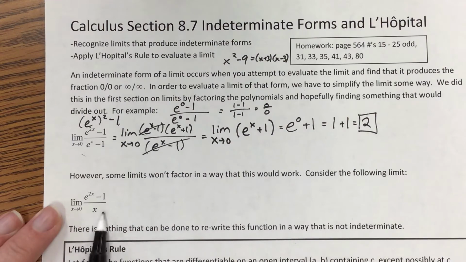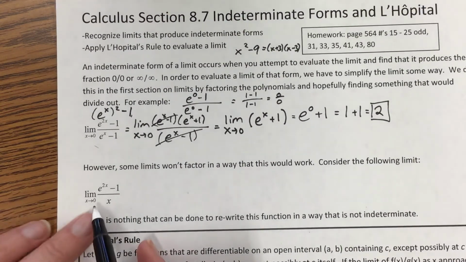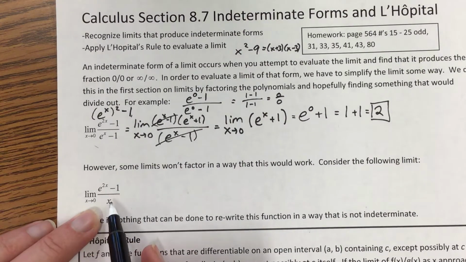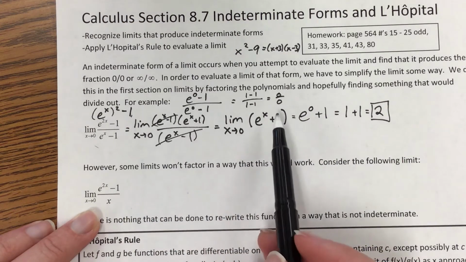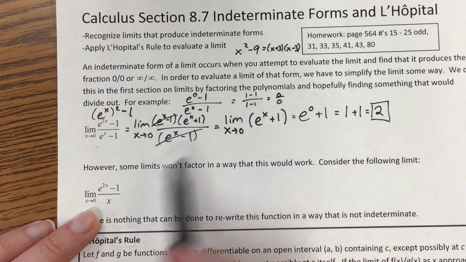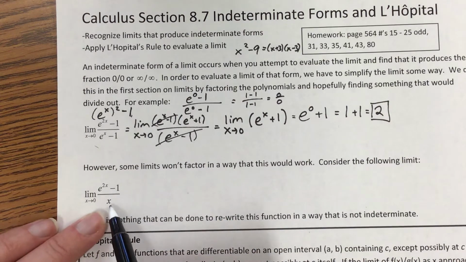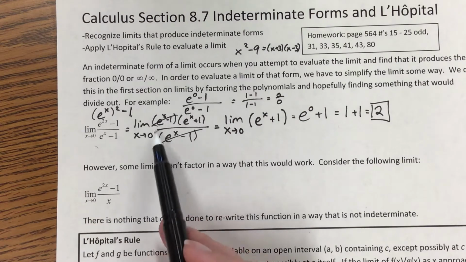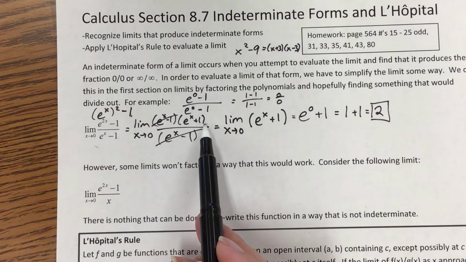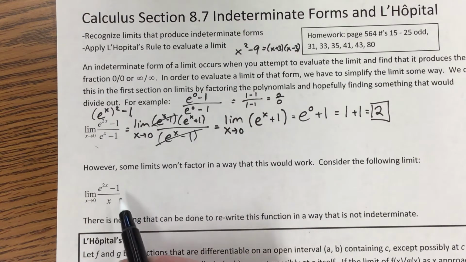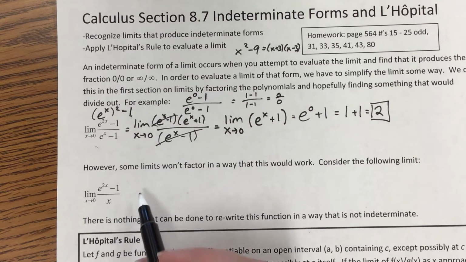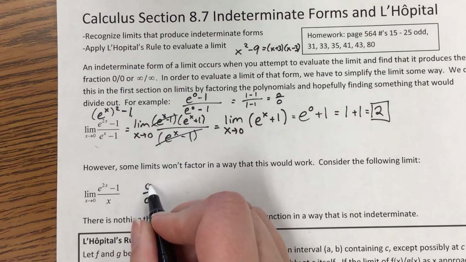Okay, so let's consider this limit. If we try and plug in 0 on top and bottom, we get the same kind of deal as before, where we would get 0 over 0, right? That top is the same as this top. So the top is 0, and then plug in 0 on the bottom, 0 over 0, blah. If we try and factor the top, we get e to the x minus 1 times e to the x plus 1. Neither of those will cancel out with a denominator of x. So there's nothing that we can really do if we get 0 over 0 indeterminate form.